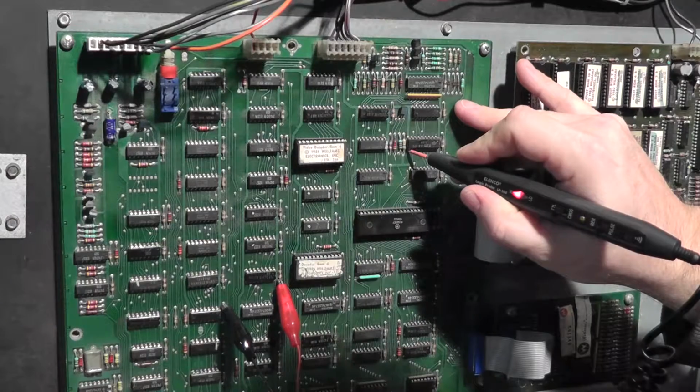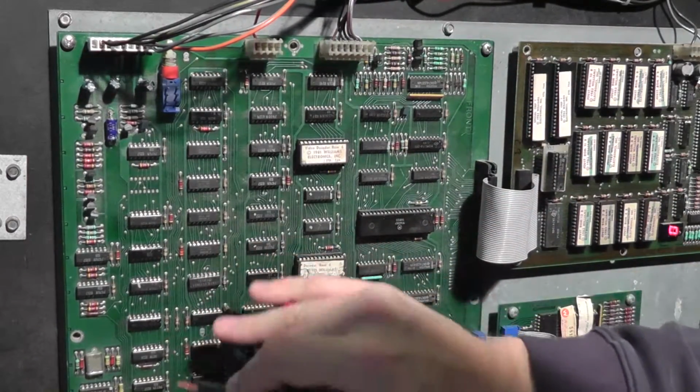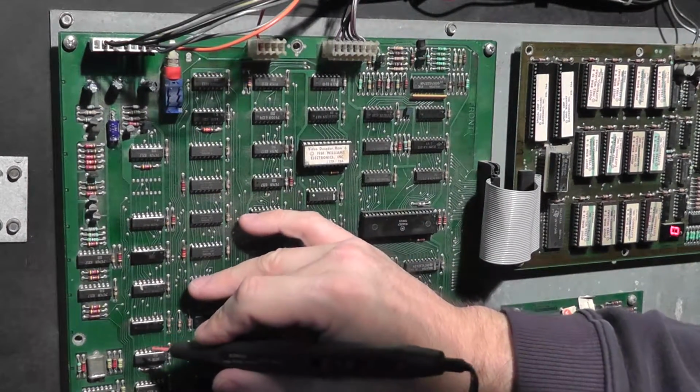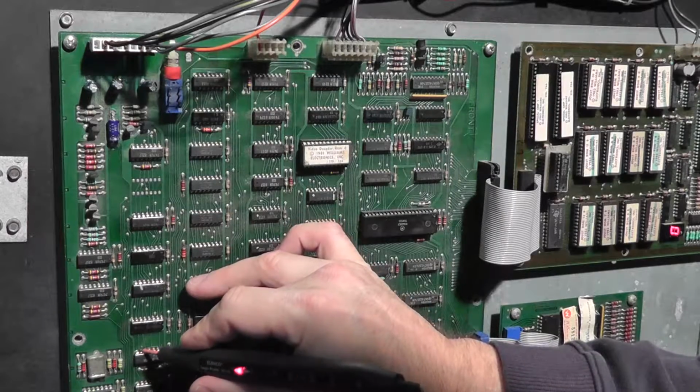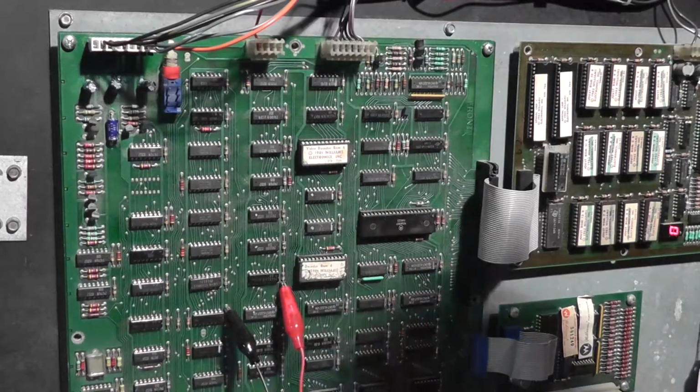So that should look the same as pin 6 over here. Is it 7 pins? So pin 6 should be here. Yeah, it does look the same.